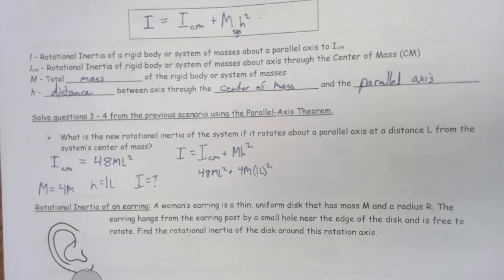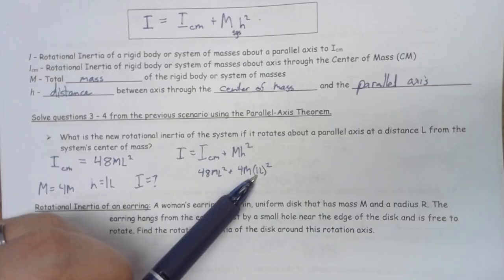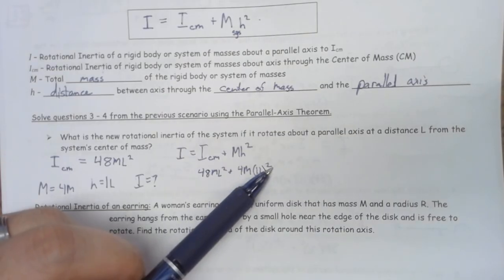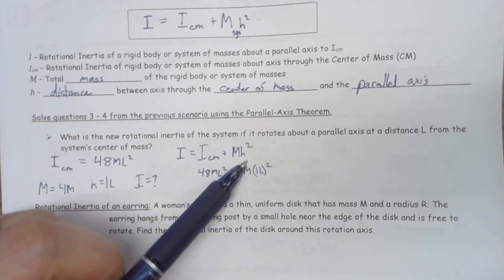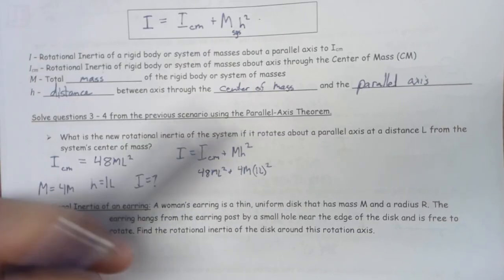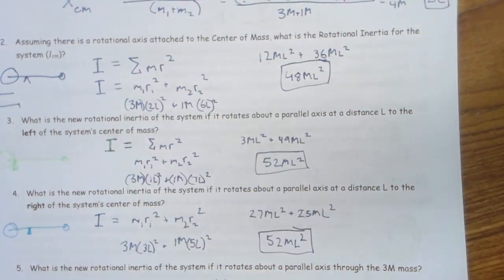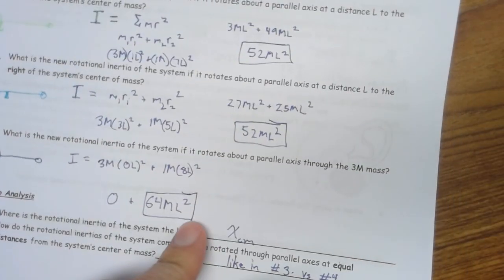We could try that with number 5 as well. We're offsetting by 2 L's, the same 4m. What's 2 squared? 4, and 4 times 4 is 16. So when we flip back, is 64 mLs just 48 plus 16? 48 plus 16 is 64. And so our formula to offset works.